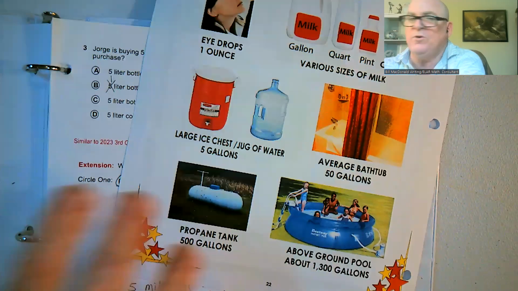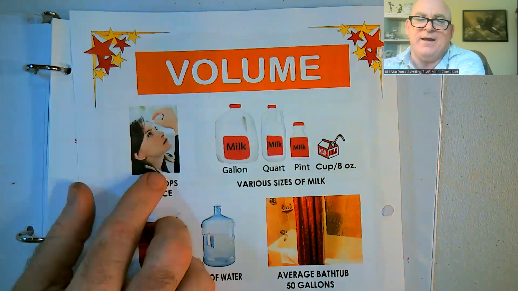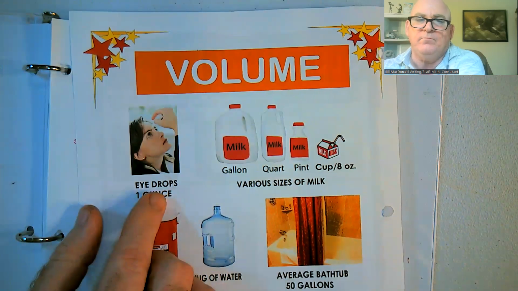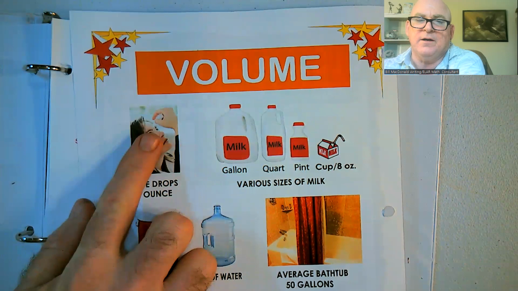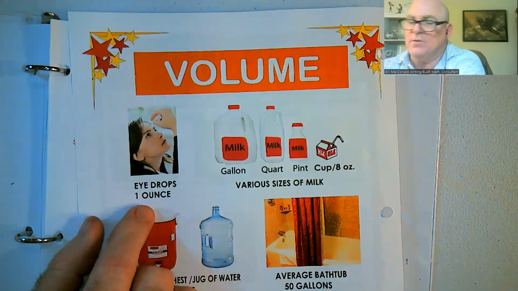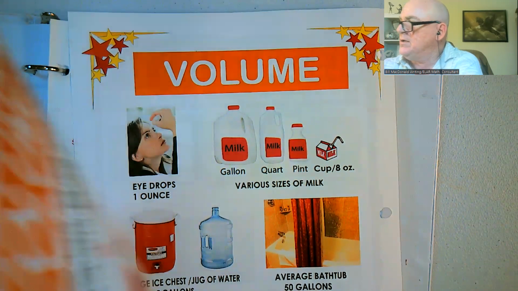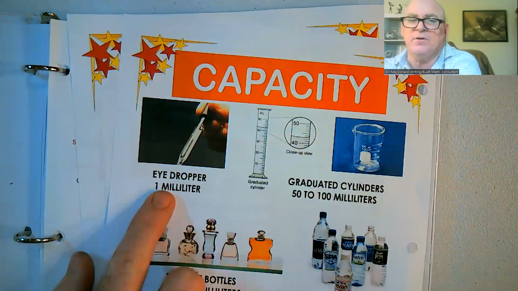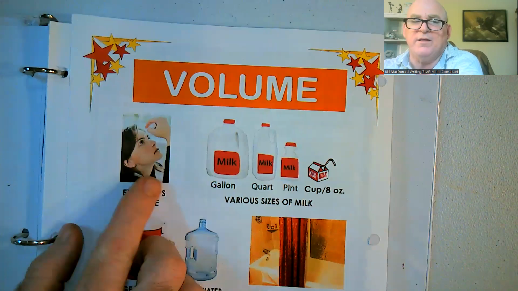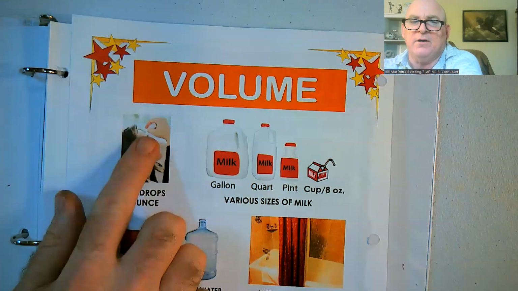Okay? When you do the comparison, an ounce, an eye drop, you might use ounces, but you see eyedropper, a milliliter. So you just gotta see which way they're measuring the liquid.